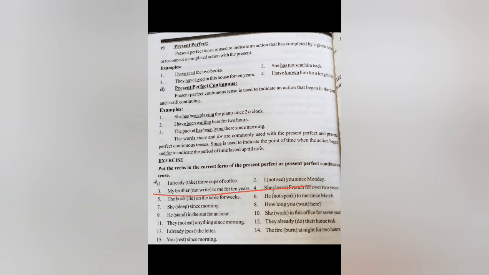My brother not write to me for 10 years. My brother has not been writing to me for 10 years. So it shows the continuity of the work. She learned French for over 2 years. It obviously shows that she is learning French right now as well. So it will be, she has been learning French for 2 years. The rest of the examples you can do according to this concept.